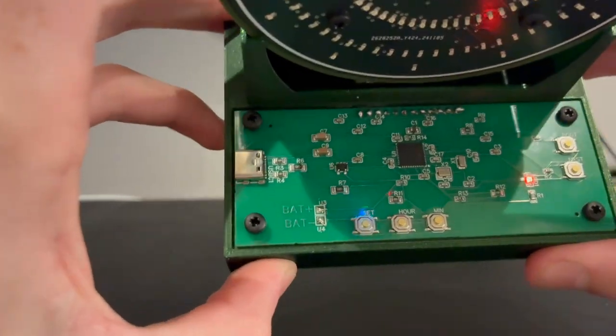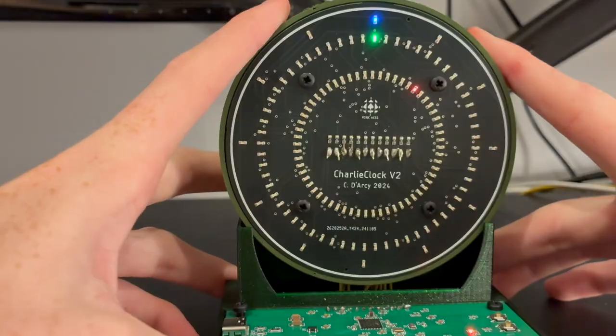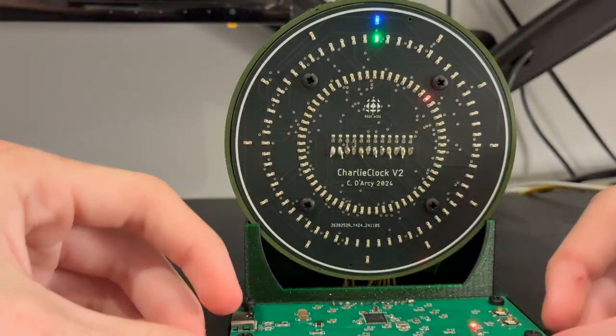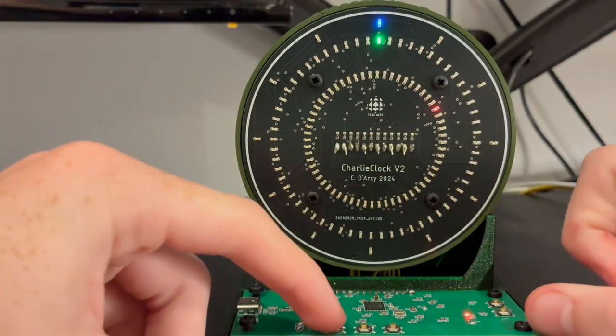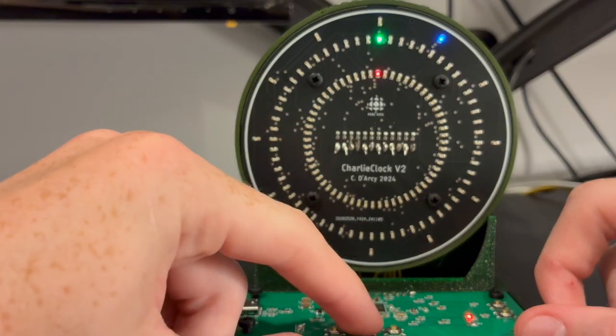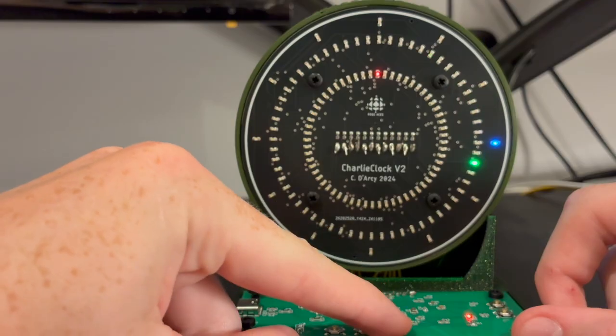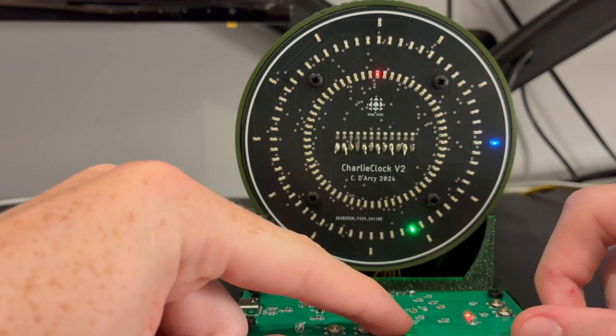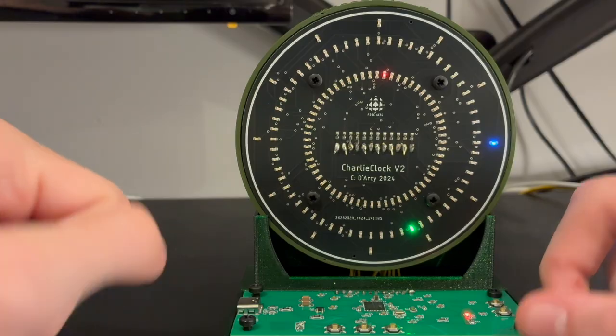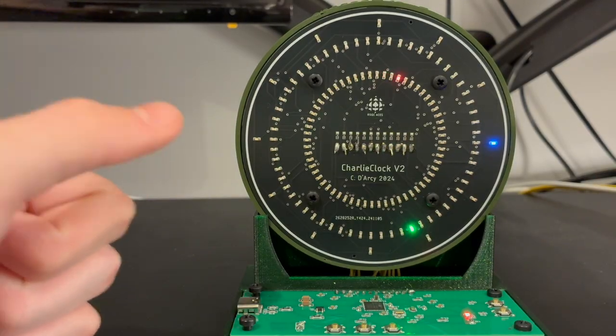The three buttons here are set, hour, and minute. These allow the user to change the time whenever they want. So if I wanted 3:24, I press set, and then hour 3, and then press and hold minute to get it to 25, 26, and then start it up, and the clock will keep time from there.